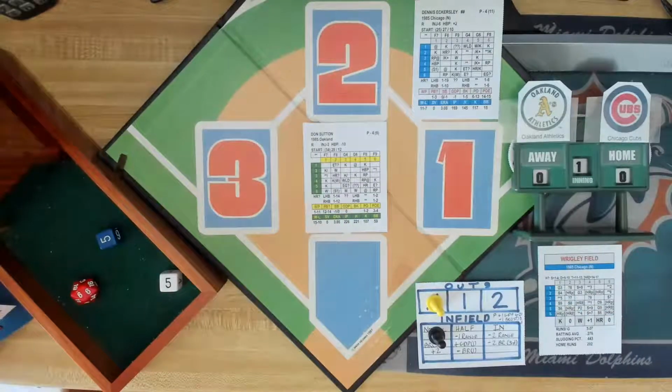Bottom of the first, starting pitcher for the 1985 Oakland Athletics will be Don Sutton. He was getting up there in years, but still had a pretty decent season, 15-10, with a 3.86 ERA. Still very capable, as both these teams are pretty evenly matched here in Game 1 between Oakland and the Cubs.